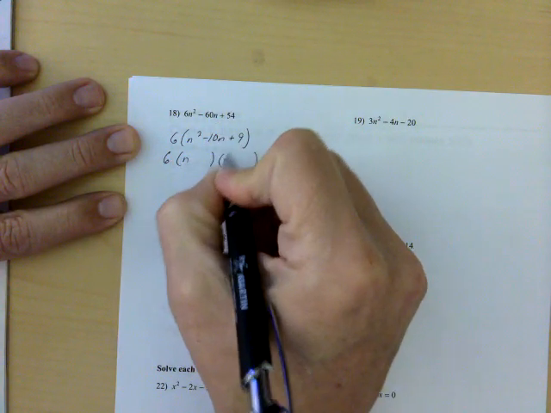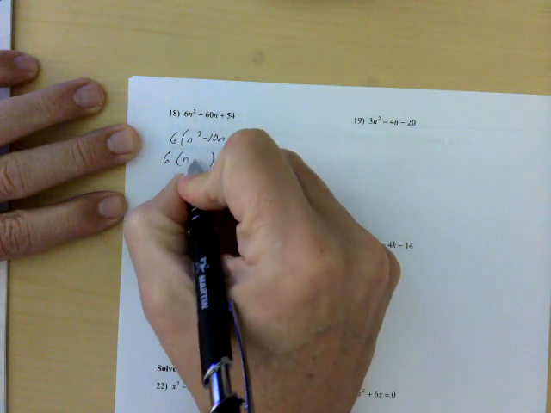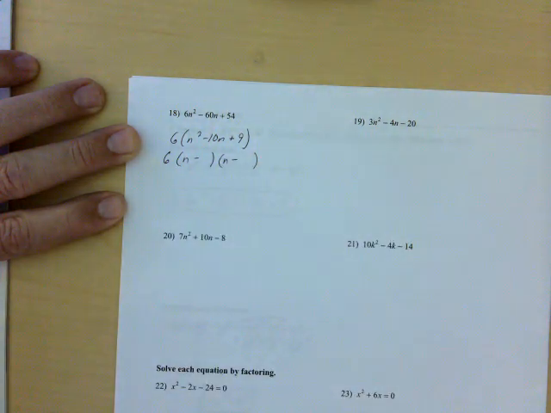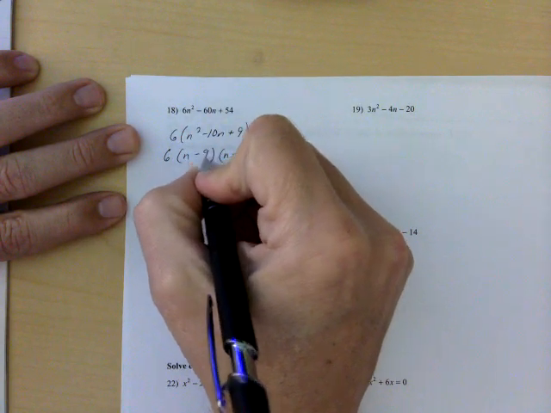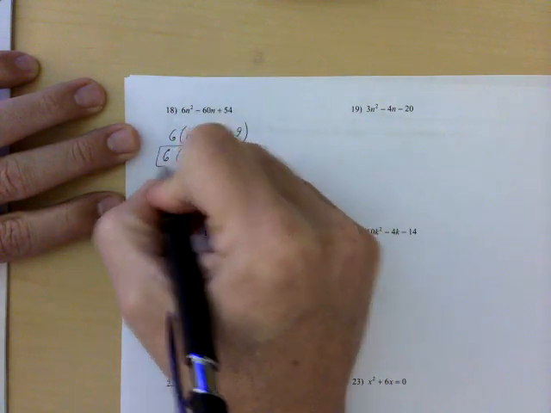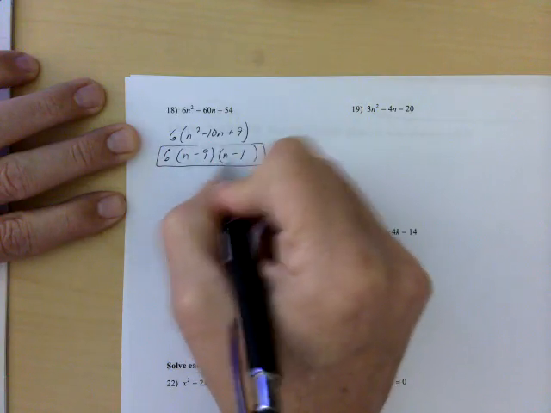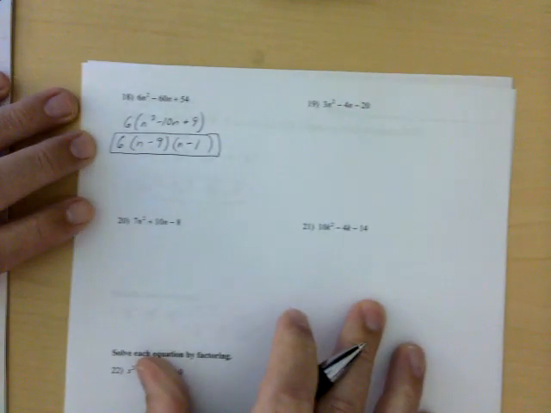This time, since this is positive and this is negative, I know it's minus minus. And ways of getting 9: 3 and 3 won't work, but a 9 and 1 will. And those are the pieces we need. So outers and inners will agree with the negative 10.